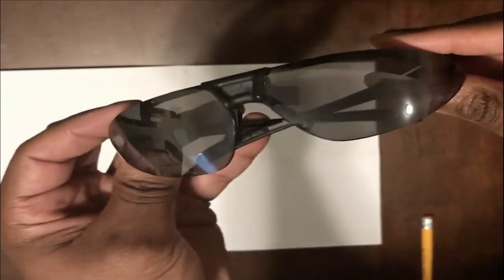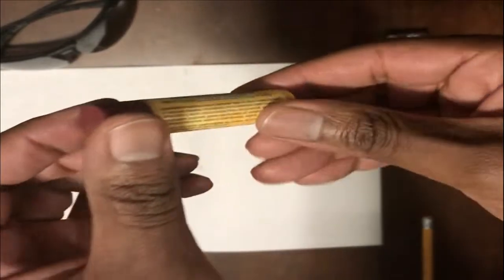Let's see, what do I want to draw? I got an old pair of sunglasses that I never wear. Okay. Almost forgot I had those. Let's see what else I got. Some lip chap. That's 2.